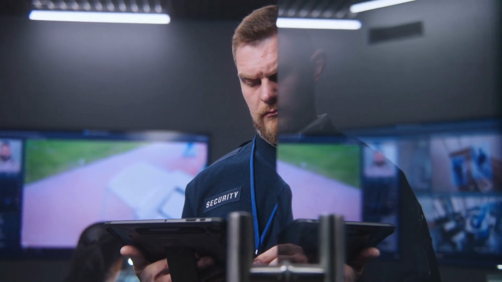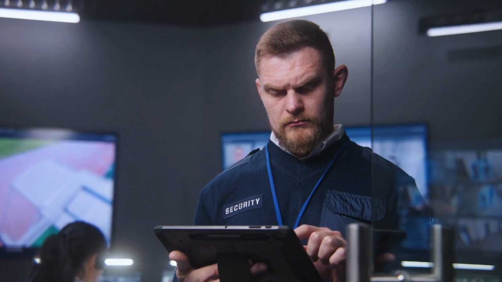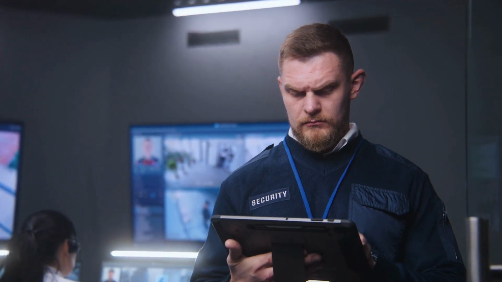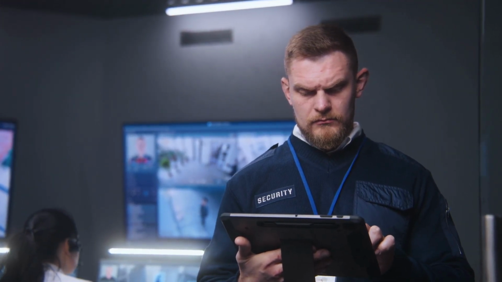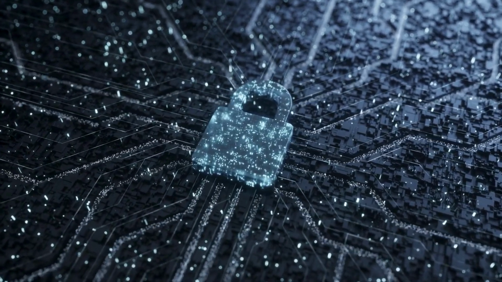So, yeah, that's the idea of risk in cybersecurity. It's a combination of threats, vulnerabilities, and impact. And it's all about figuring out what could go wrong, how it could happen, and how bad it would be if it did. Hopefully that makes sense.